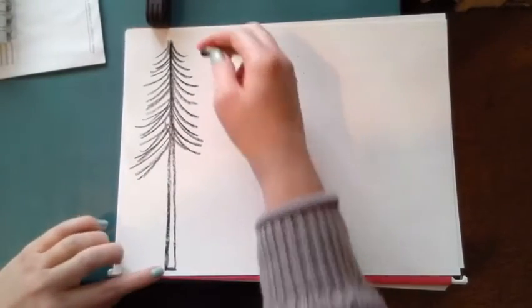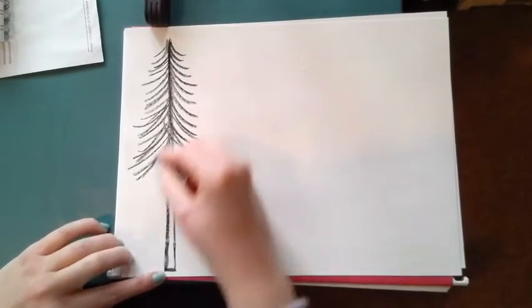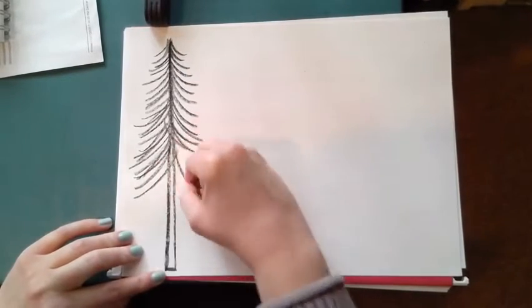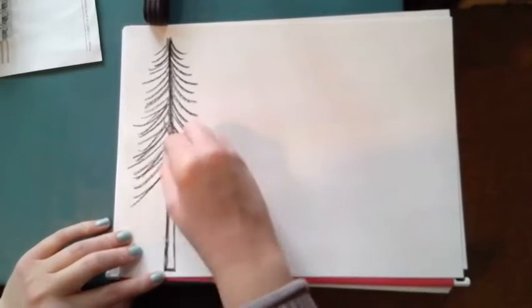The tree that's closest to us will be starting from the bottom, growing all the way to the top of the paper. And it's going to be the largest tree in the picture.